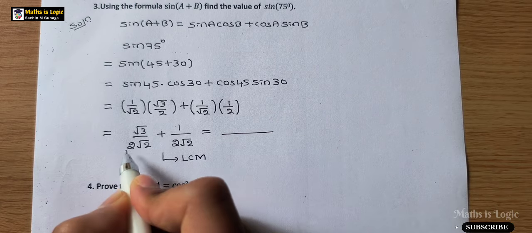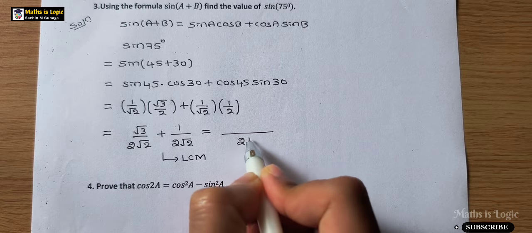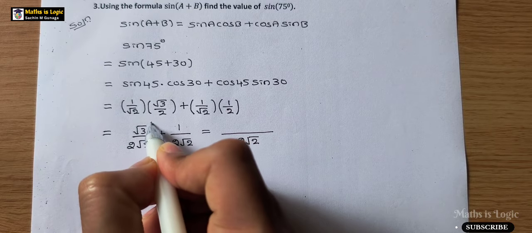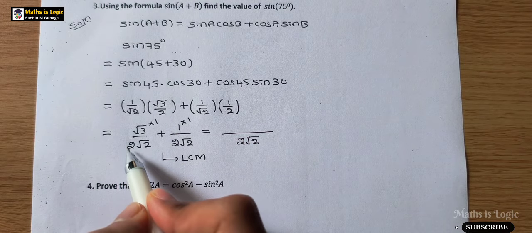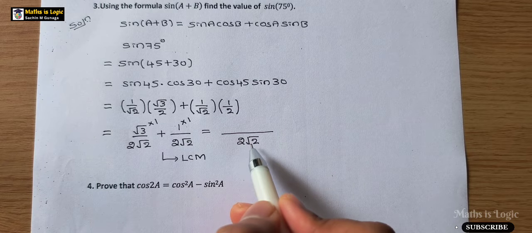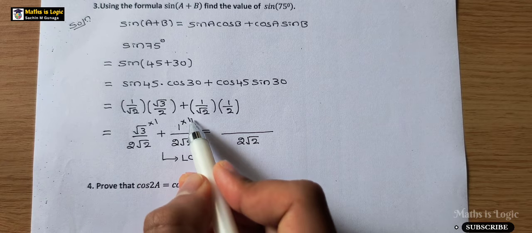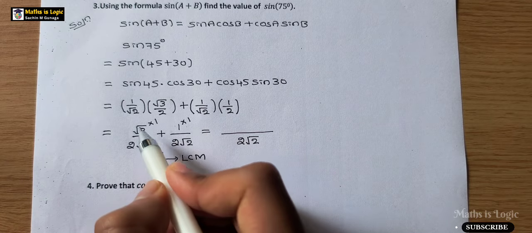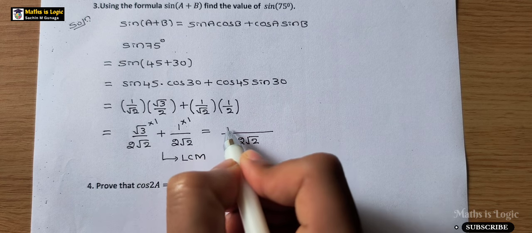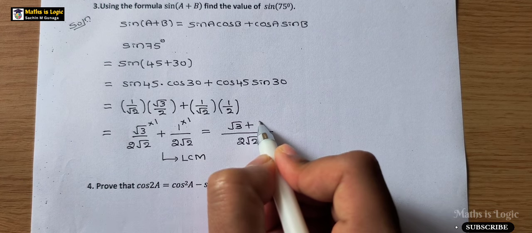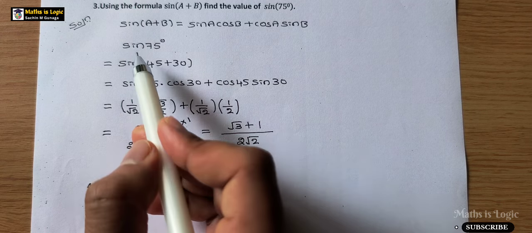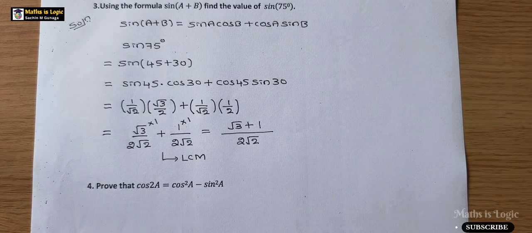So LCM is 2 root 2. Therefore, multiply here by 1, here also by 1, because 2 root 2 into 1 is 2 root 2. Next, root 3 into 1 is root 3 plus 1 into 1 is 1. So this is the value of sine 75 degree.